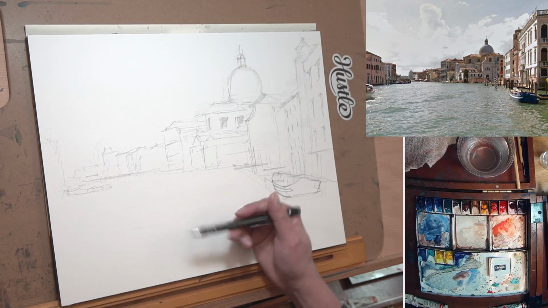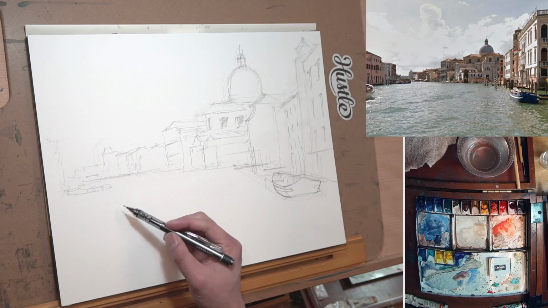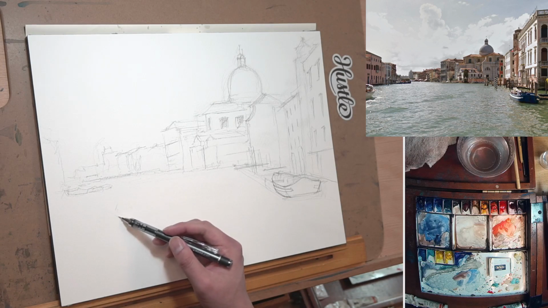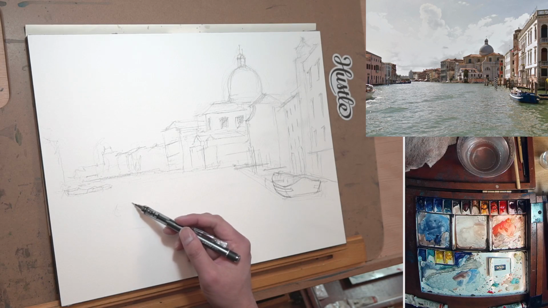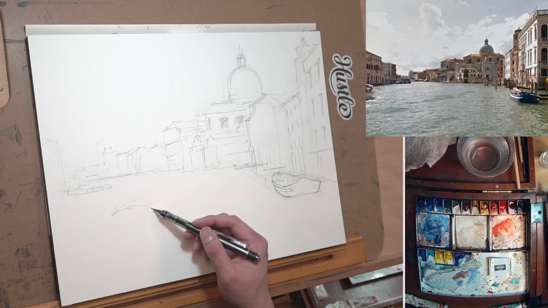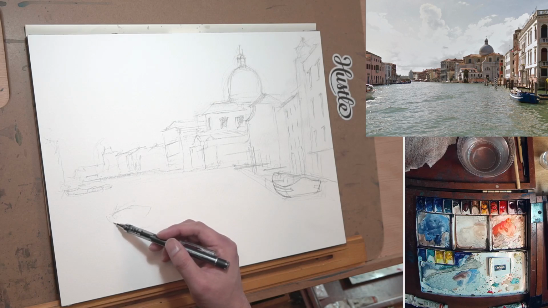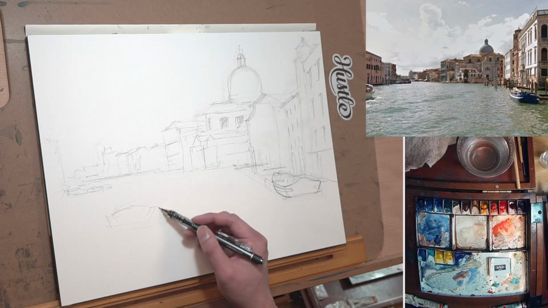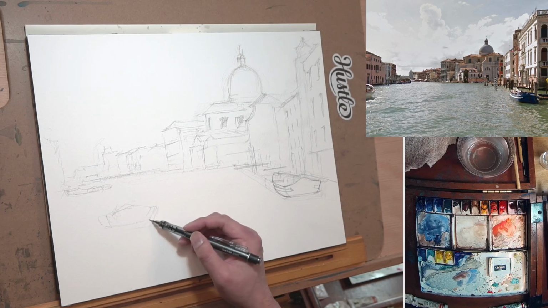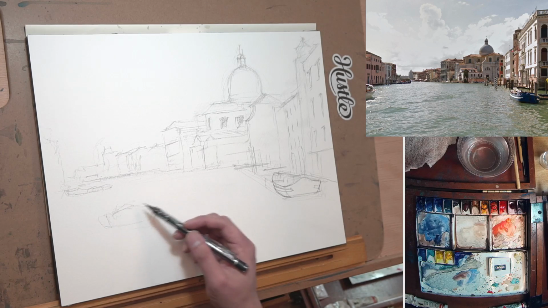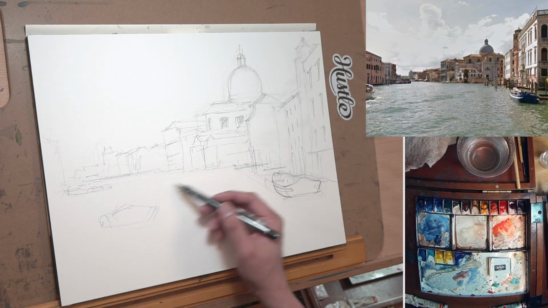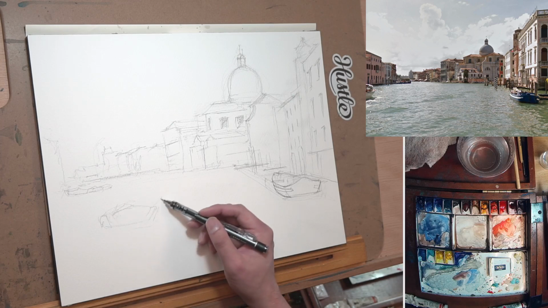So I think I'll have something here, but relatively small. So I'm referencing from the stuff in the background. But we have the bow that probably goes in the other direction, so.